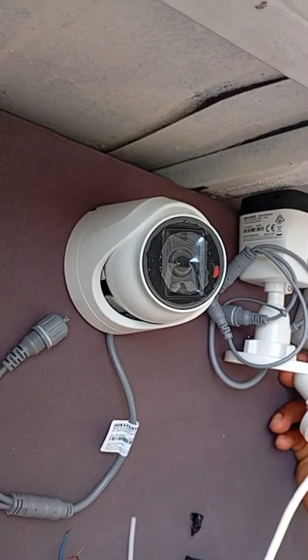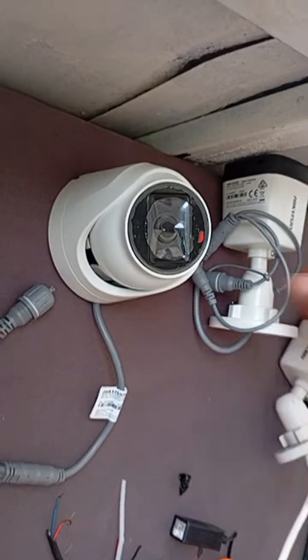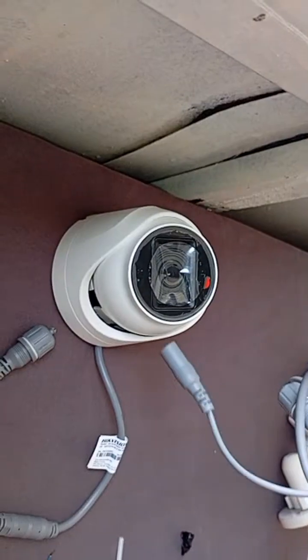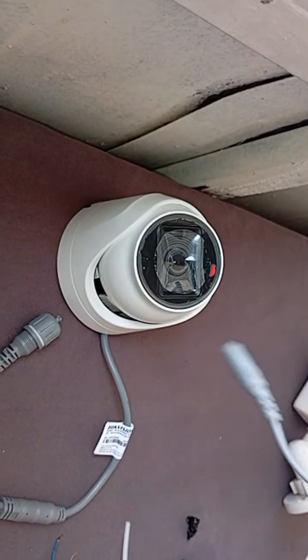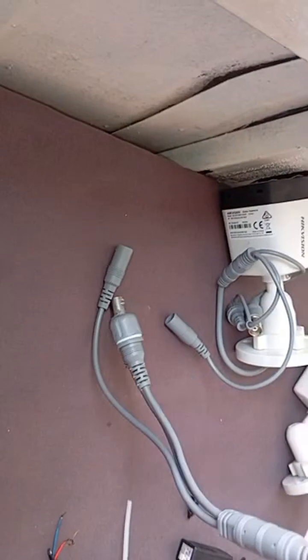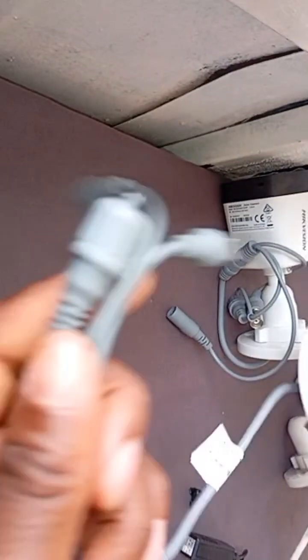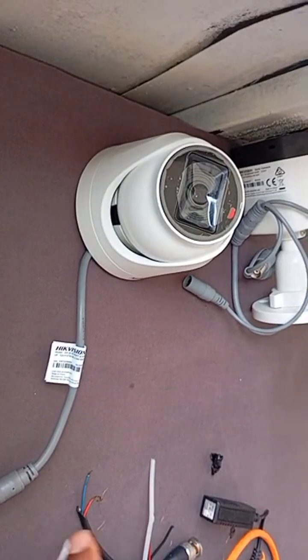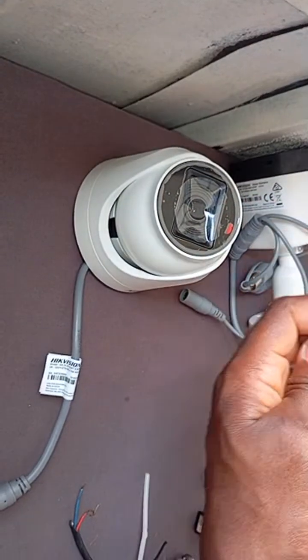Forgive me, let me take that again. This one here is an outdoor camera, which is an analog camera, right? So this one is an indoor camera, which is also an analog camera. This one is an outdoor camera, but it's an IP camera. So this is the difference.